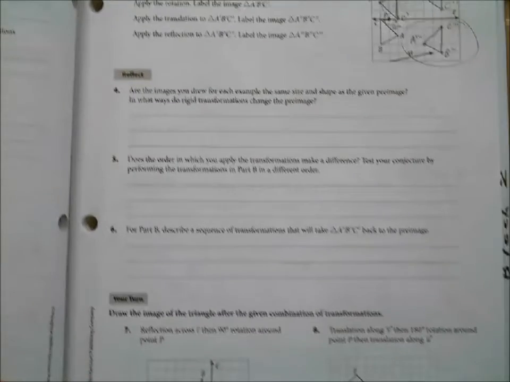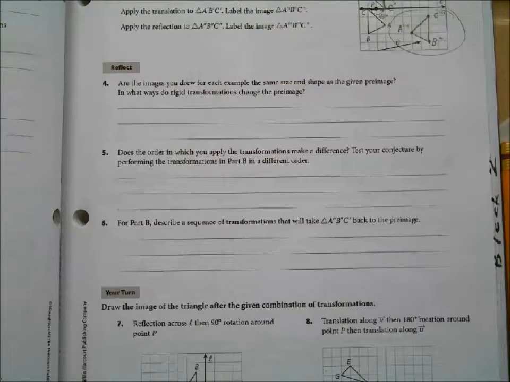Number 5, we already know the answer to that, so we can skip it, right? We know that the order does make a difference in most cases. Sometimes it doesn't, okay? Sometimes it won't make a difference.